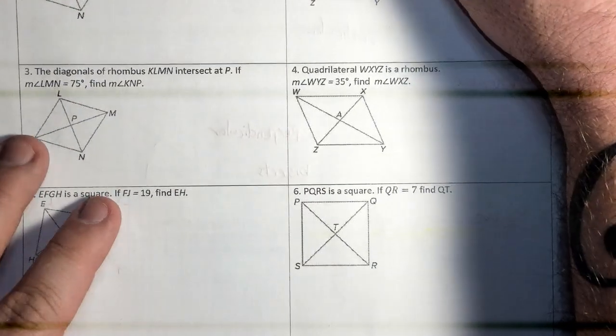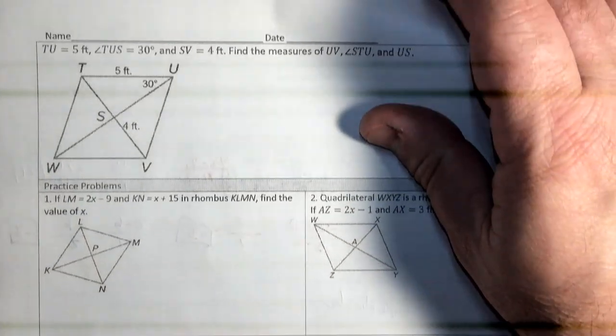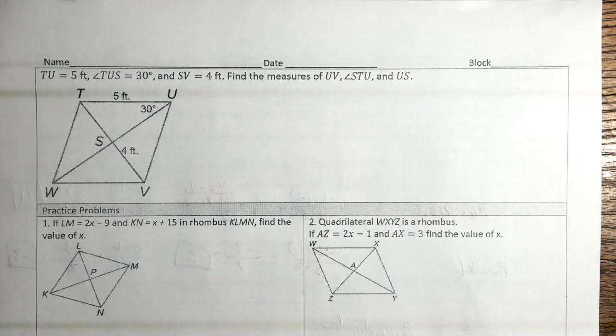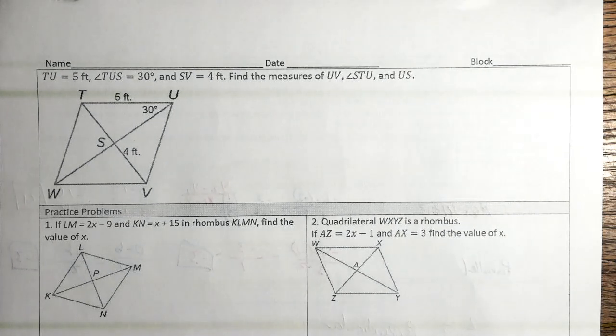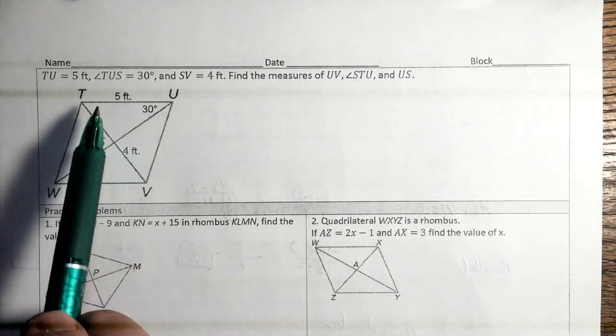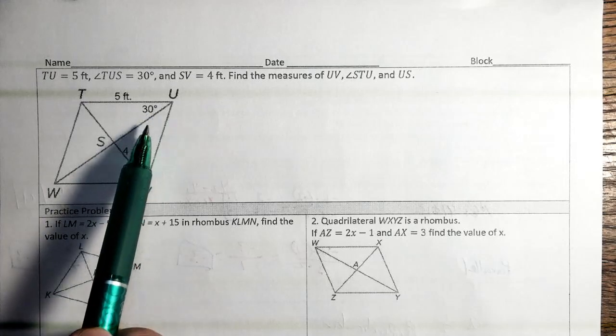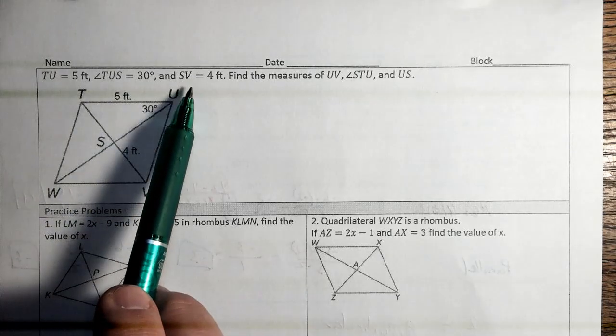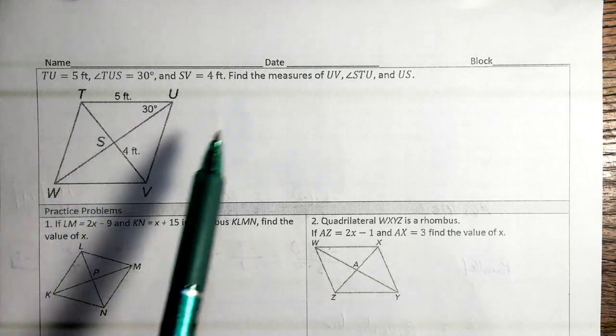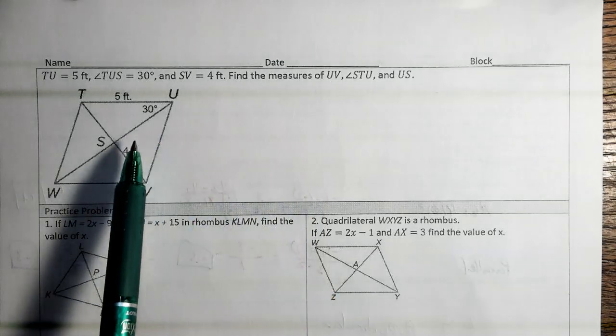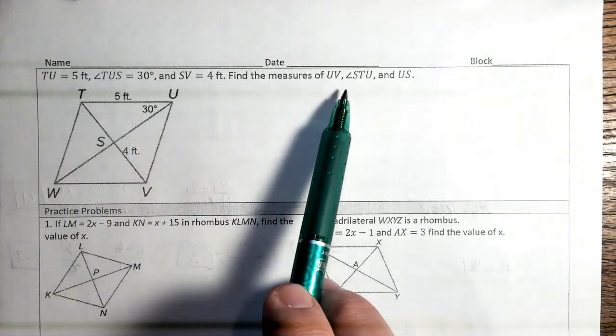I'm going to use some of these properties to solve some problems. So I've just got a practice problem at the top. It says TU is 5 feet. TUS, so this angle up here, is 30 degrees. And SV is 4 feet. Find the measures of UV right here.